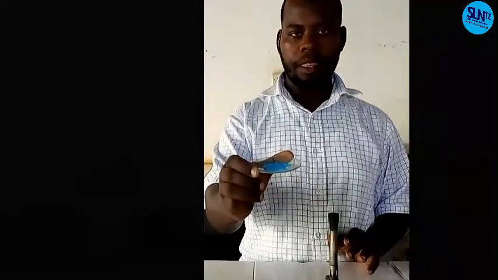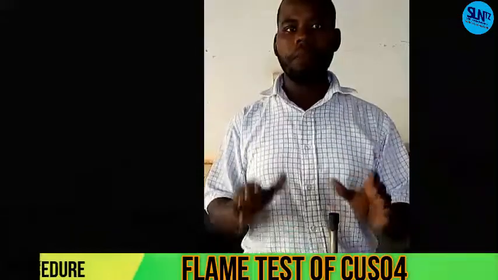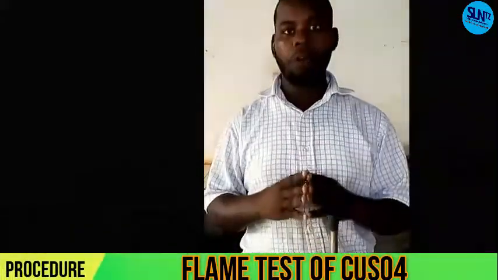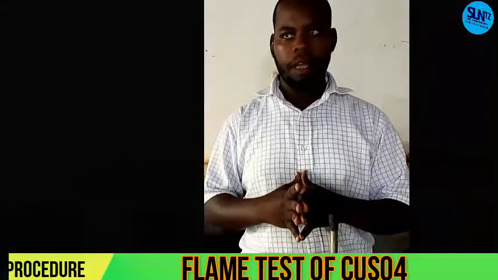We have started the qualitative analysis on appearance. We have started with the analysis of copper 2 sulphate. So that is the series number 3. We are going to teach you here. I'm going to show you the flame testing of our copper 2 sulphate. We have learned about the appearance.